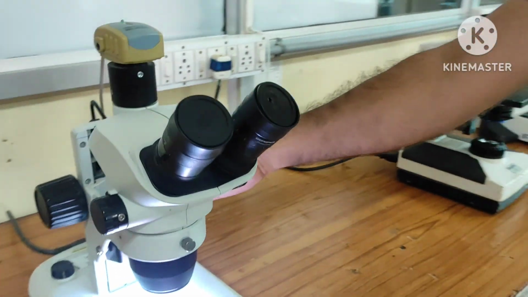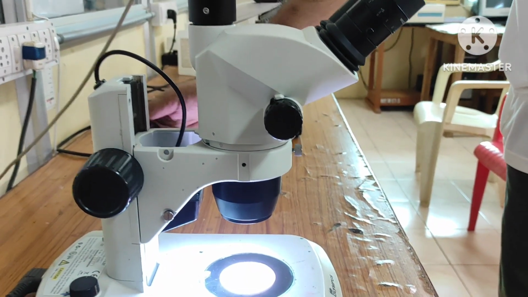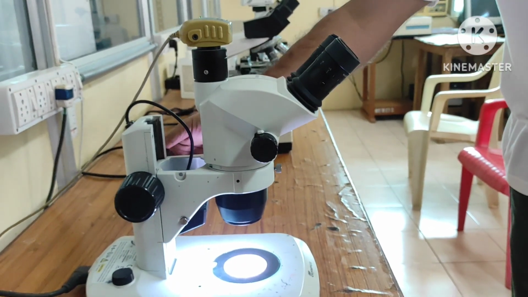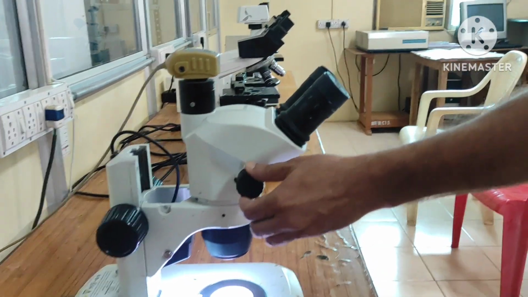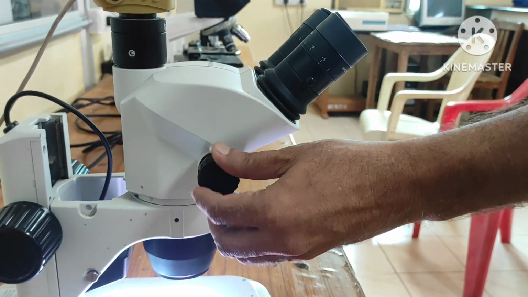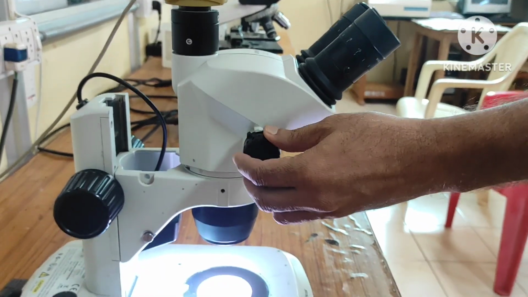One kind of adjustment we have here, that is the adjustment with the stage only, directly the entire assembly of all the lenses used to come up and down, right. After that fine adjustment we have to do, right, in between the eyepieces and the objective lens, so that for better clarity we can find, right. So fine and coarse.